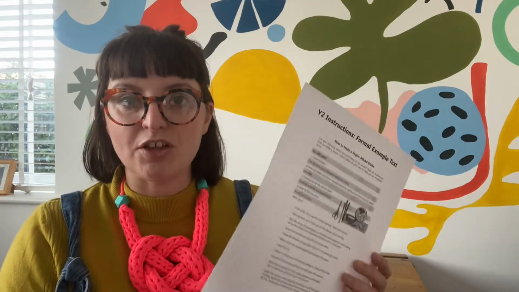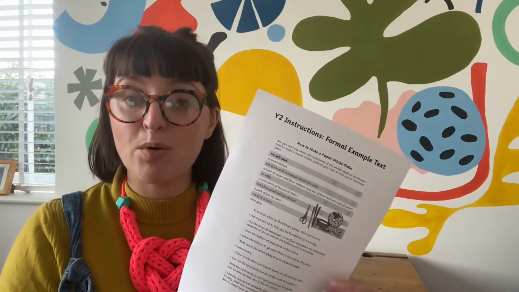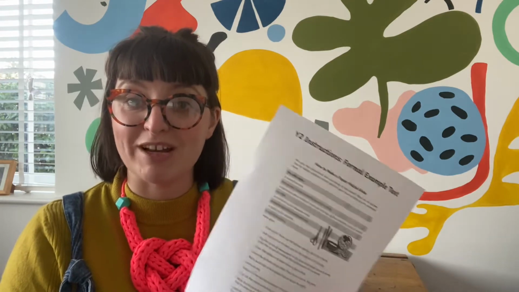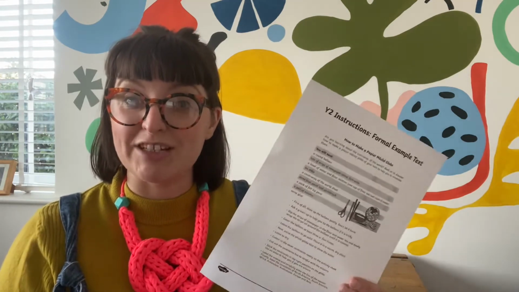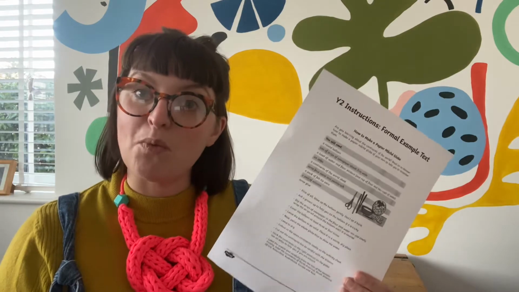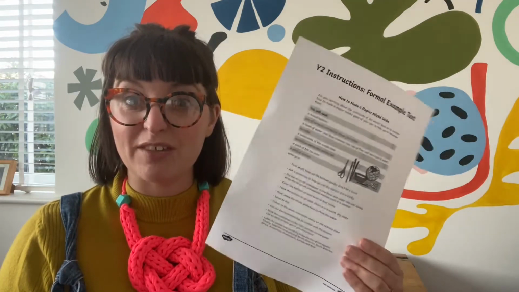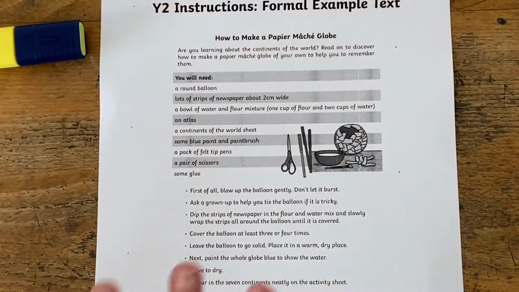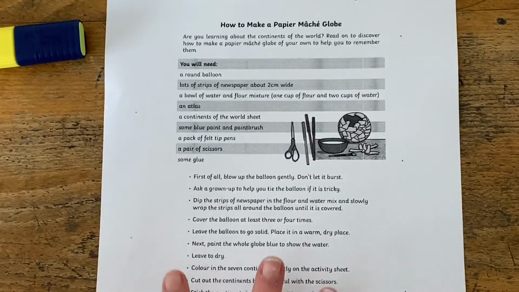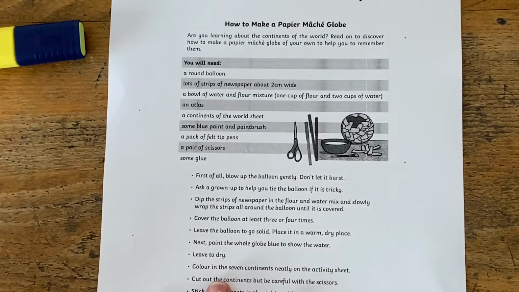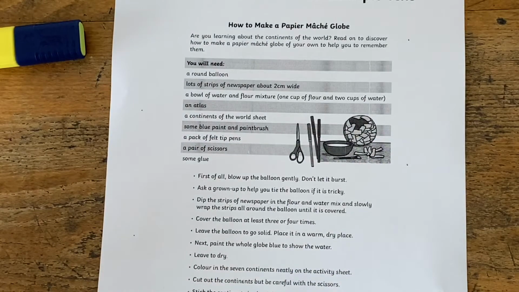Now, the features of a text are important to help us when we come to write our own, because we can use them like a checklist. So we're going to have a look now over on my desk and we'll check through these instructions together. Now we've got the set of instructions, I'm going to have a go on a printed version, which you can do at home if you can print out a copy of this.